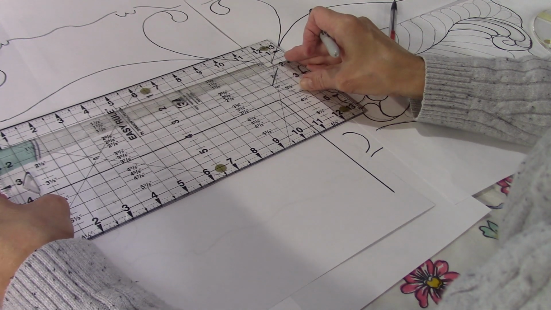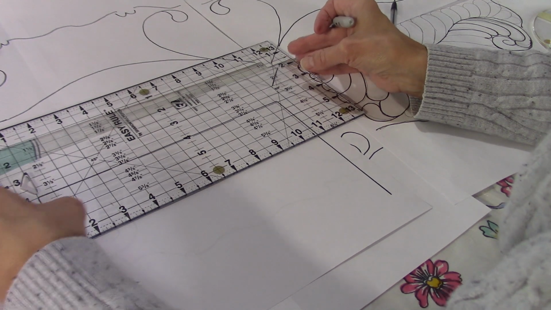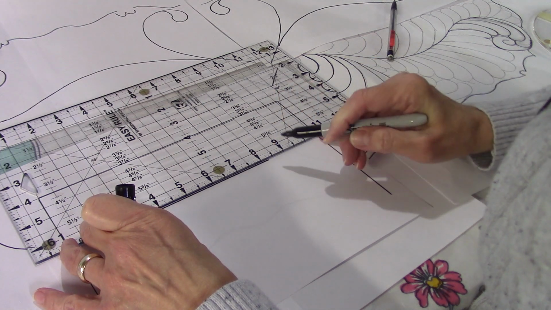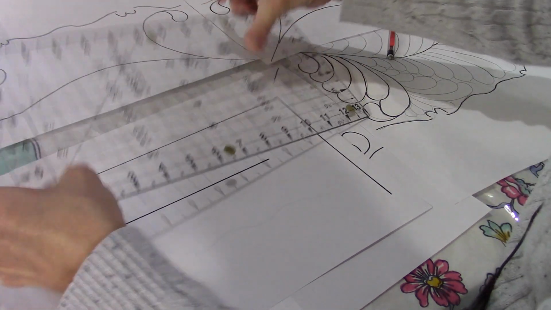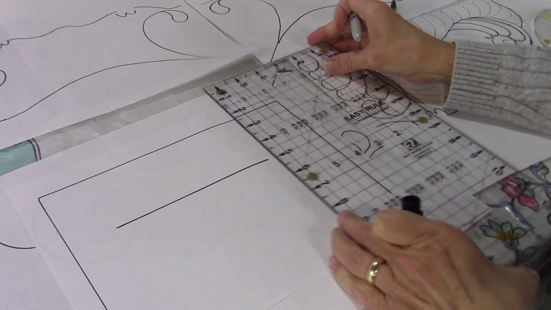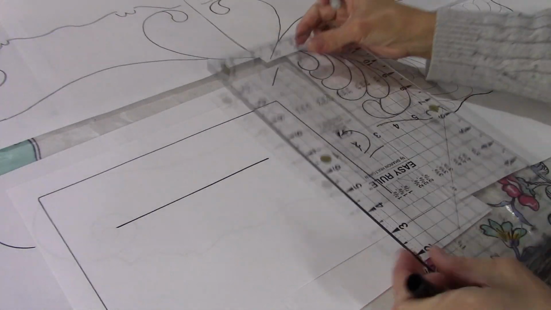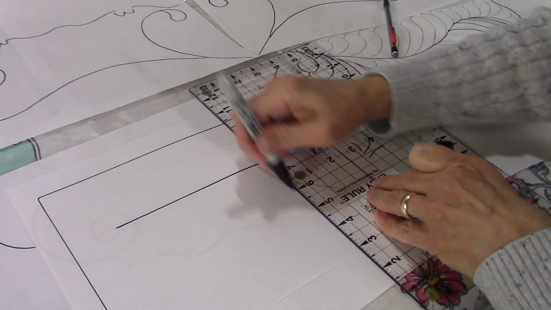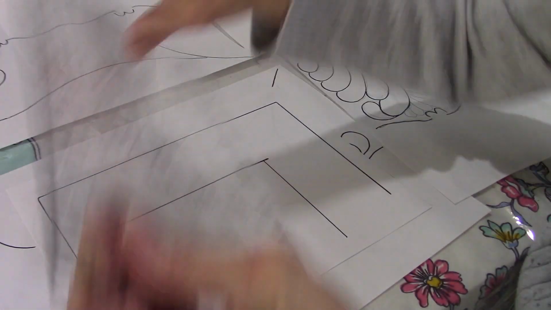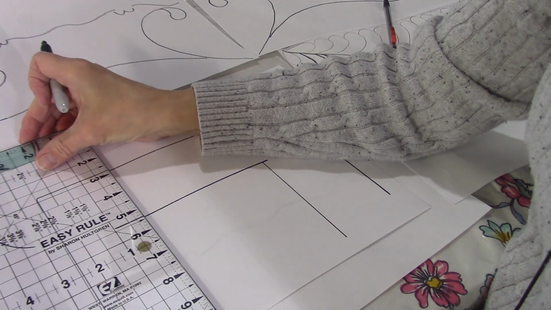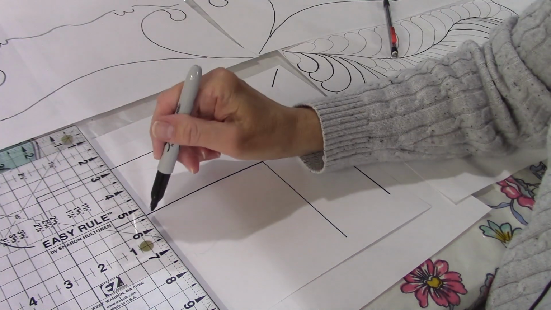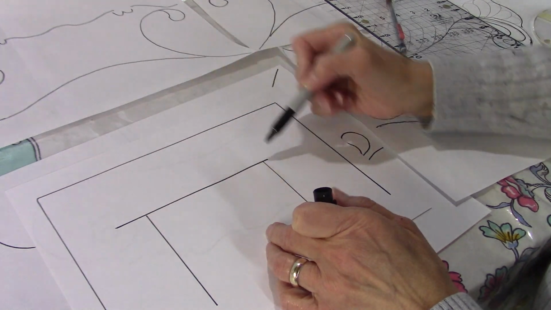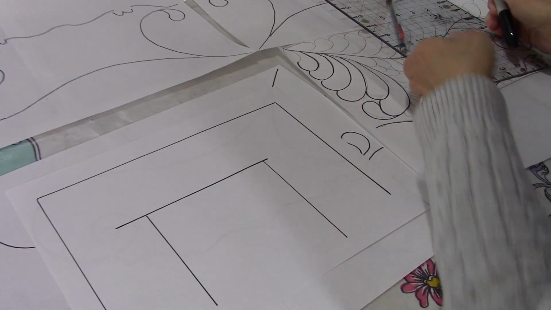That would be about there. Okay, we're going to have to ignore this mark here and that one there. I kind of misjudged that.